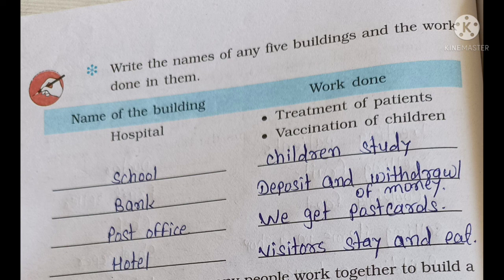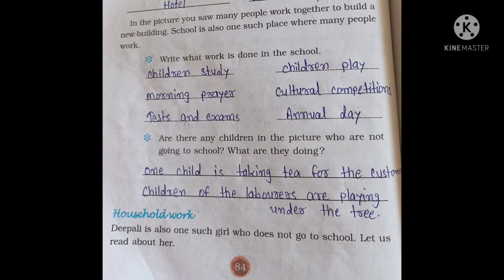Now the second exercise. In the picture, you saw many people work together to build a new building. School is also one such place where many people work. So write what work is done in the school. As you have seen in the picture, so many people are working together to build a new building, and school is also one such place where many people work.